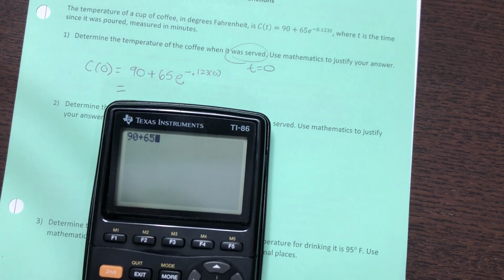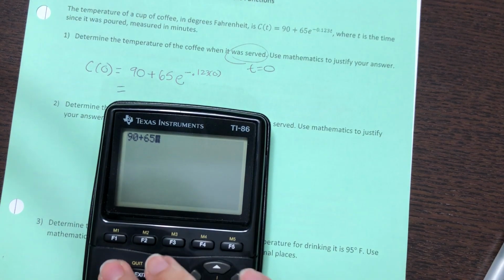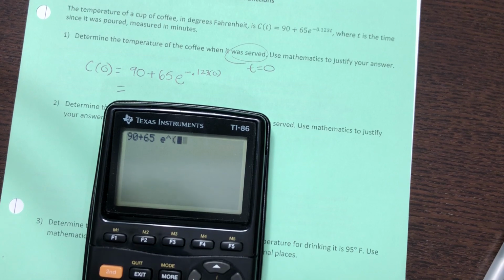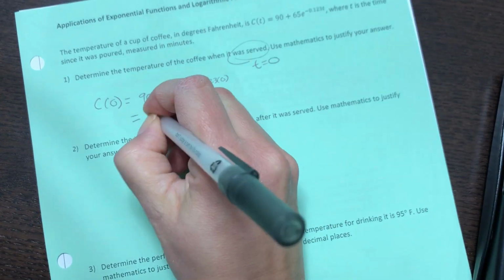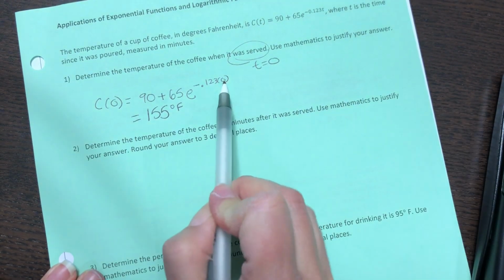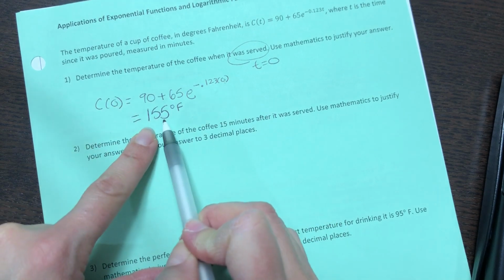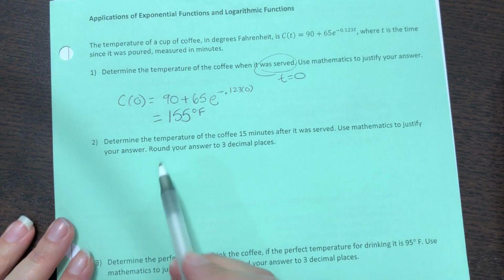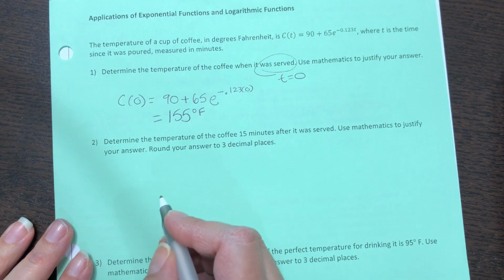90 plus 65. Your E button is next to the 4. I have this 86 calculator here at home, and the buttons are in different spots, so I need a second to find out where E is. There it is. Okay. E to the negative 0.123 times 0. 155 degrees Fahrenheit. So the math that justifies your answer is showing the 0 substituted in for t, then you get your value. Determine the temperature after 15 minutes.